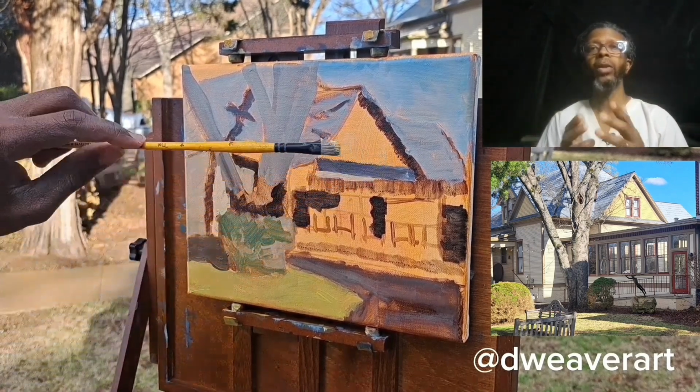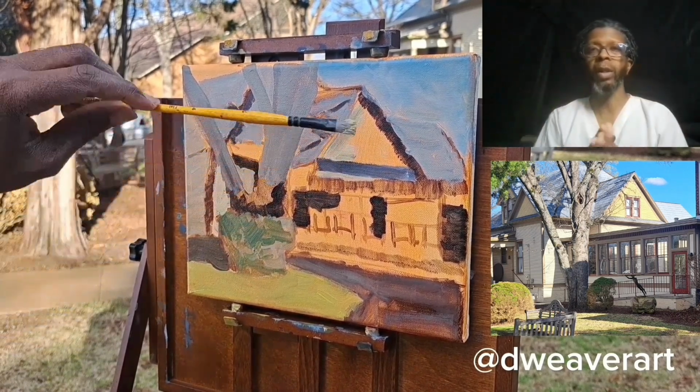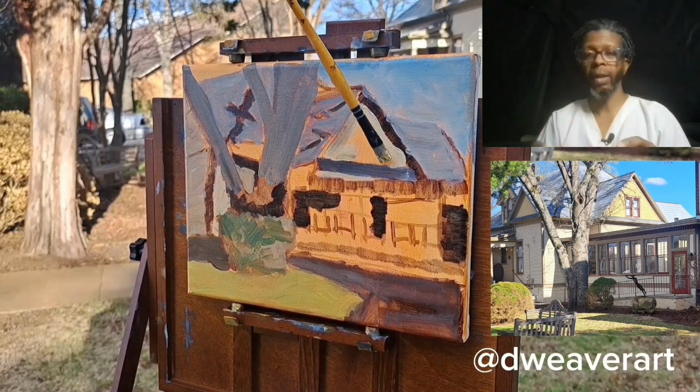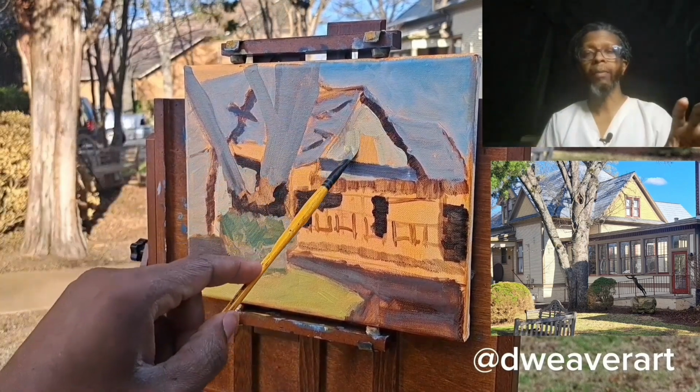But the temperature of the color, which is the warmth or the coolness of the color, given that the scene of the object I was painting was in light, was warm.